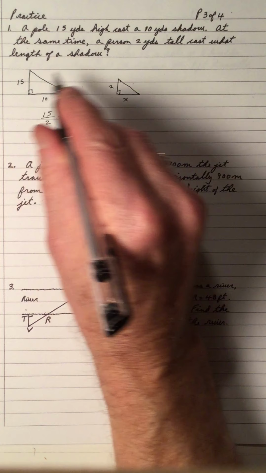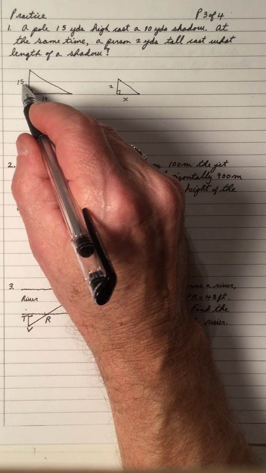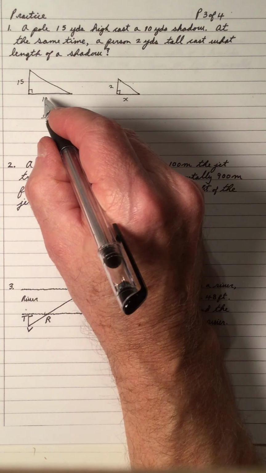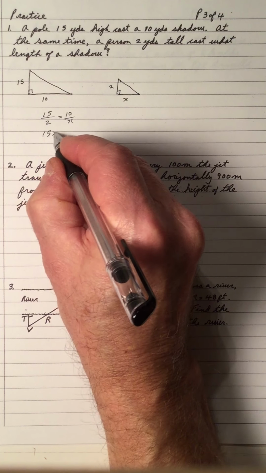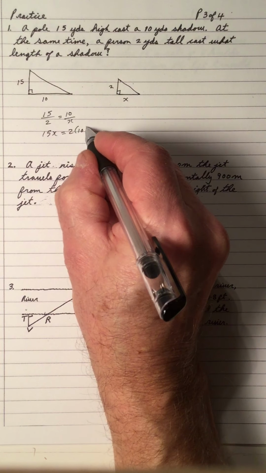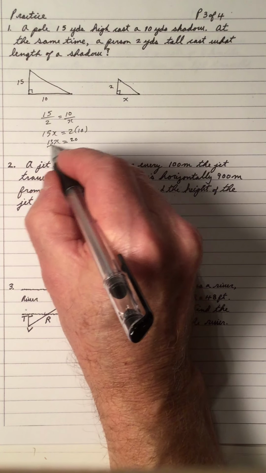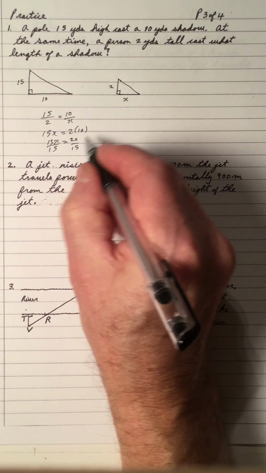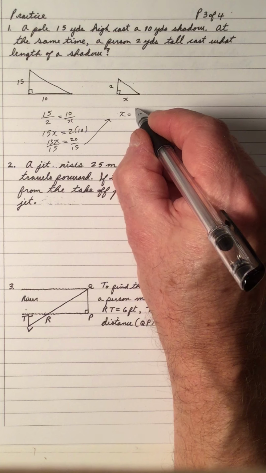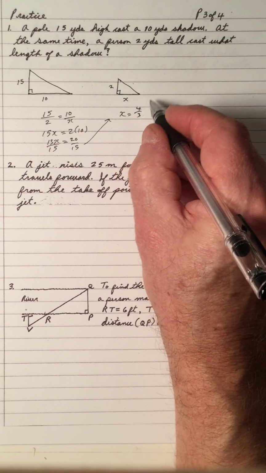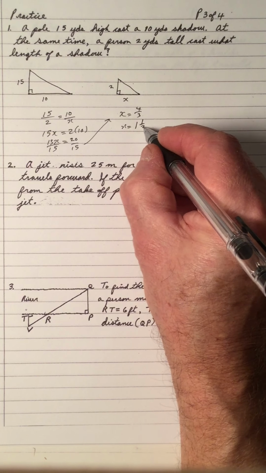So the height of the pole to the height of the person, the shadow of the pole to the shadow of the person. Cross multiply. 15x equals 2 times 10. 15x equals 20. We divide by 15, and that gives us x equals 20 divided by 15, which is 4 over 3. So we could leave it as 4 over 3 or 1 1/3.